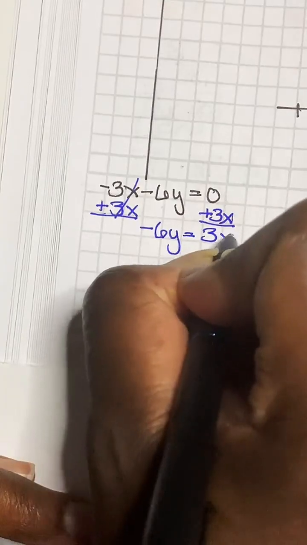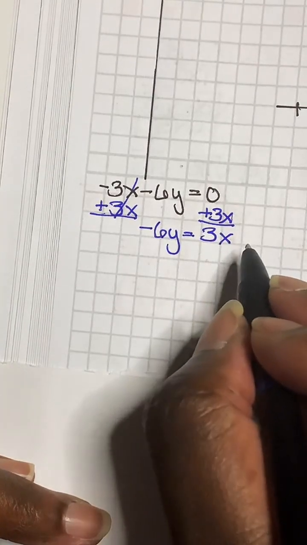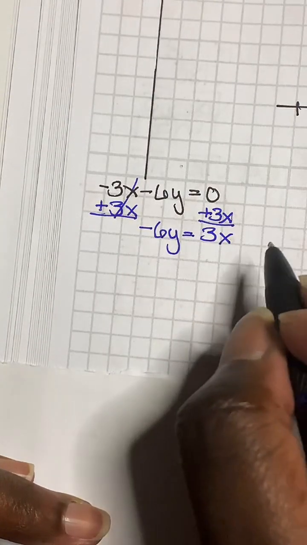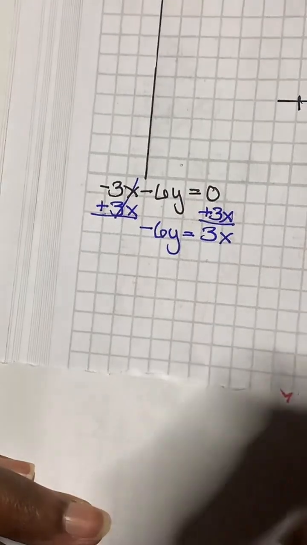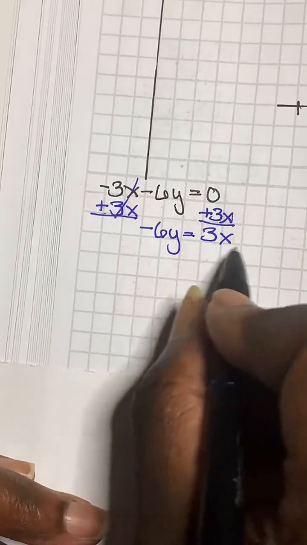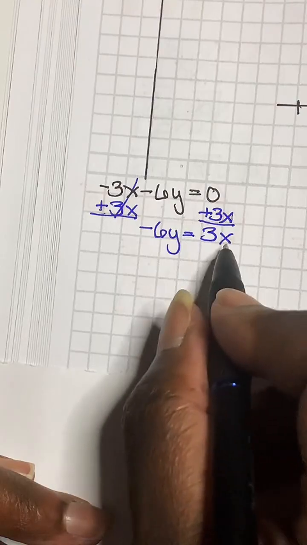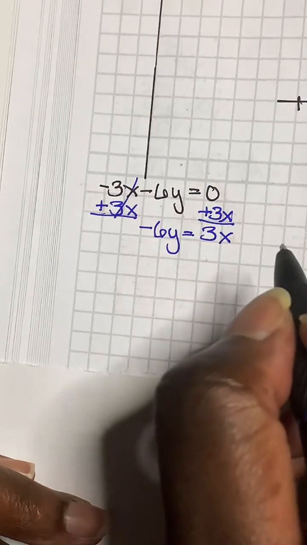So first thing, I'm going to add 3x on both sides. So I have negative 6y is equal to 3x. I don't have to put the plus 0. Not necessary. 0 is a placeholder, and right now, since there's something already on that right-hand side, I don't need a placeholder.